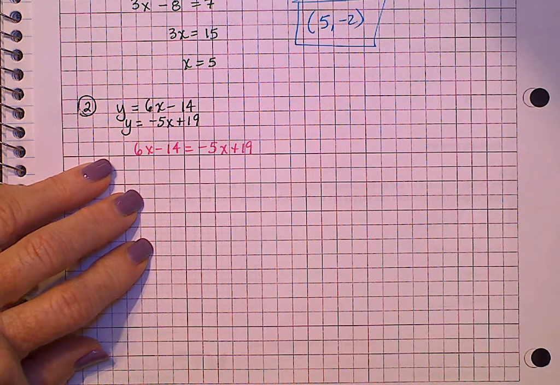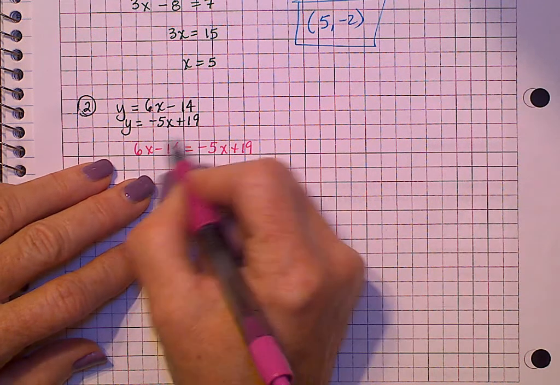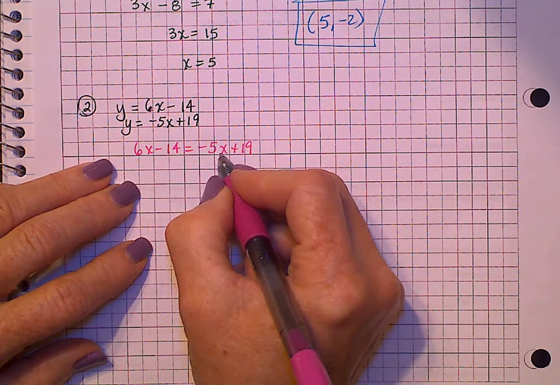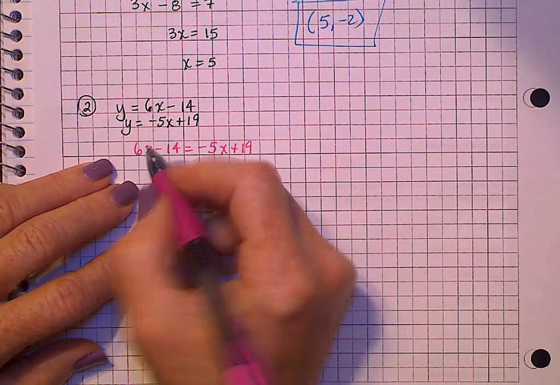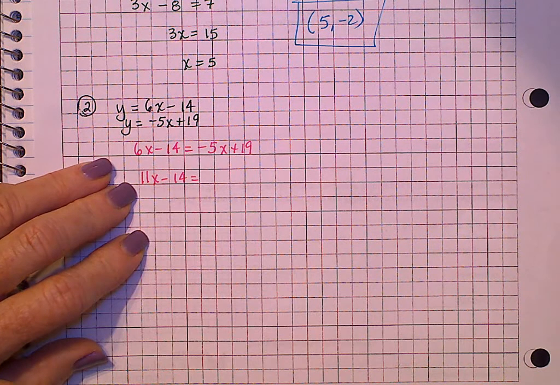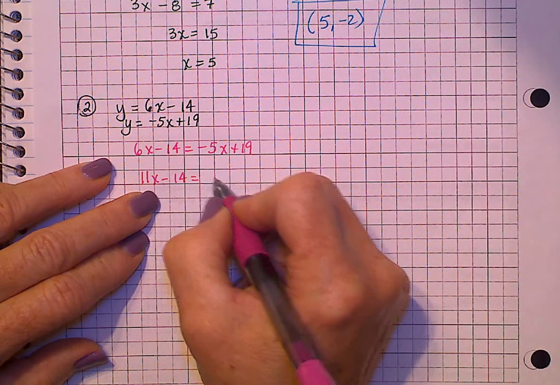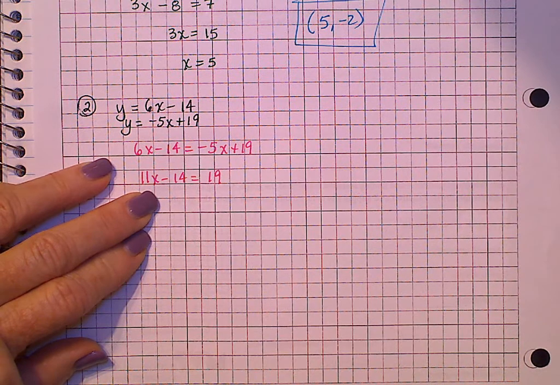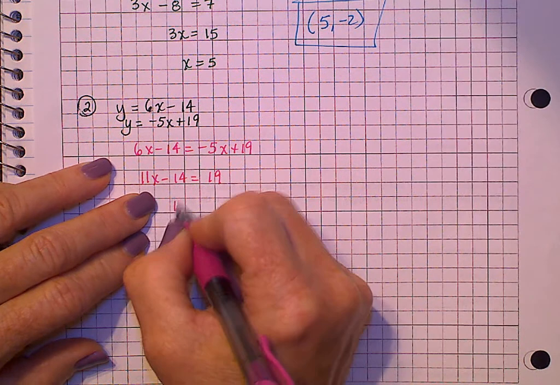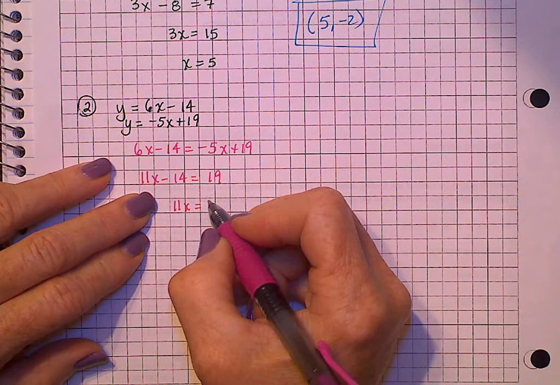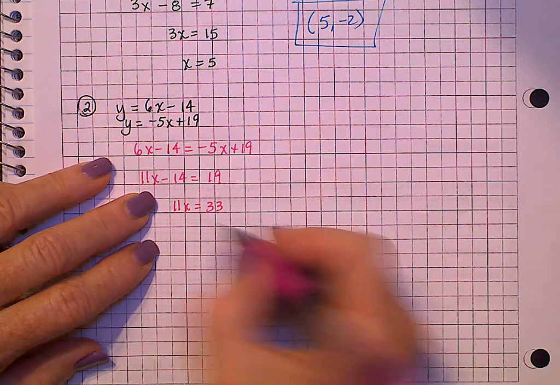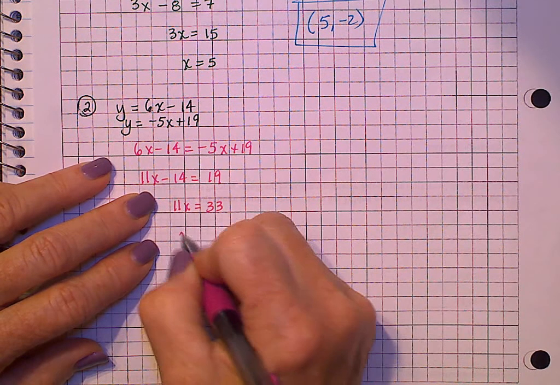Solving this system, I'm going to add 5x to both sides. I'm sorry, not solving the system, solving this equation. Add 5x to both sides. That's 11x minus 14 equals 19. Now I'm going to add 14 to both sides. That'll give us 11x equals 33. Divide by 11. X is 3.